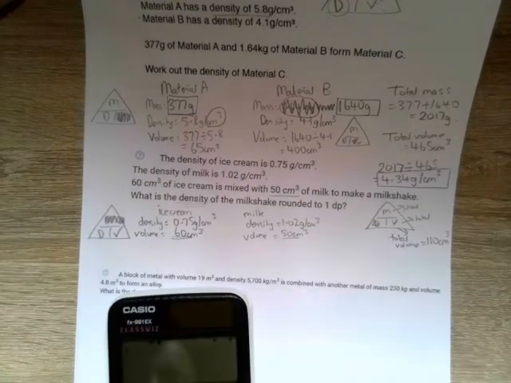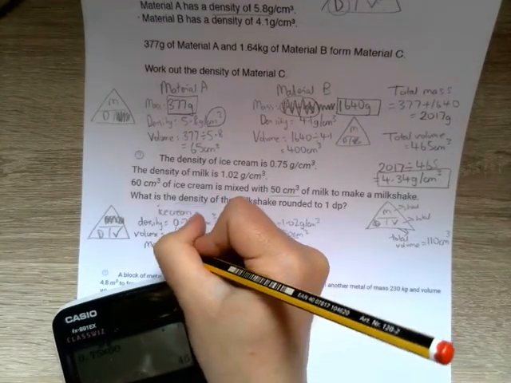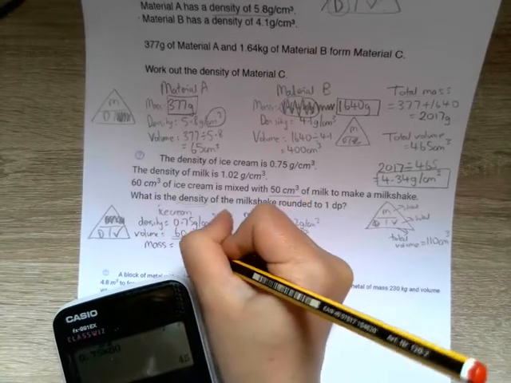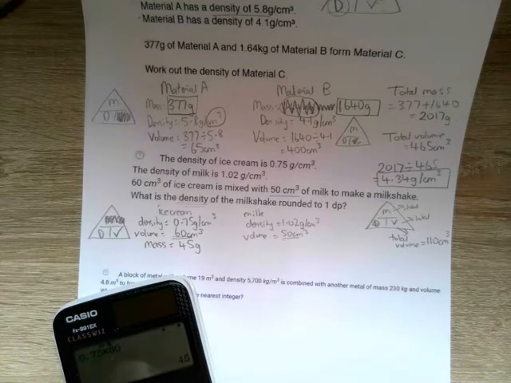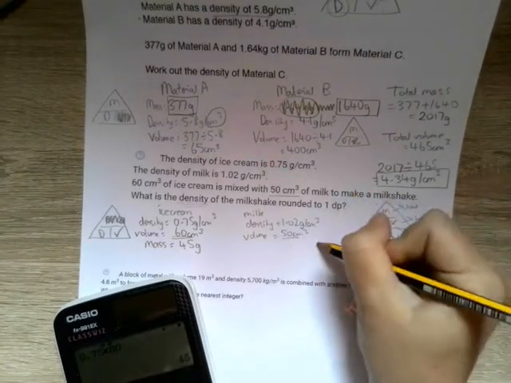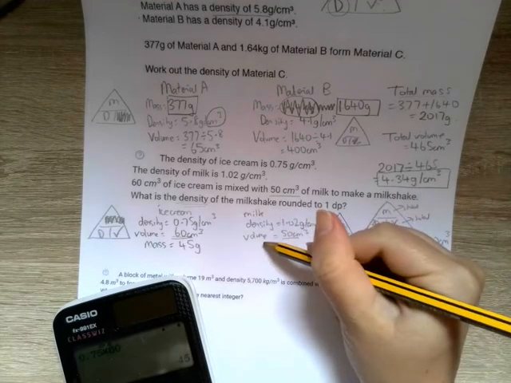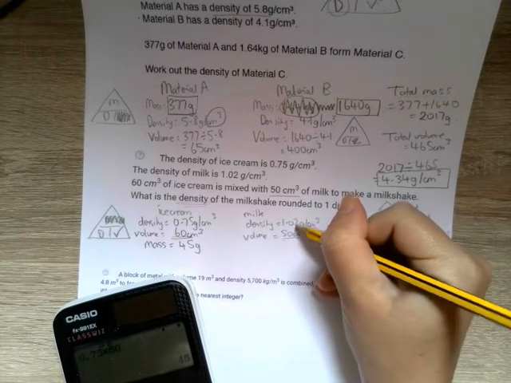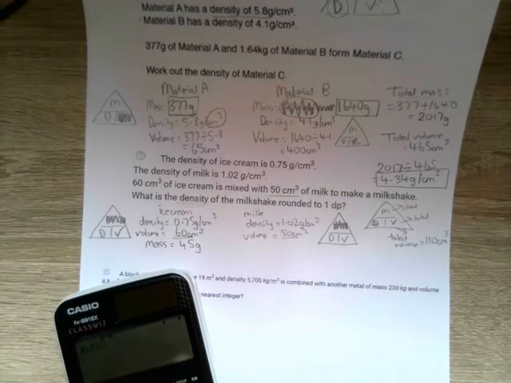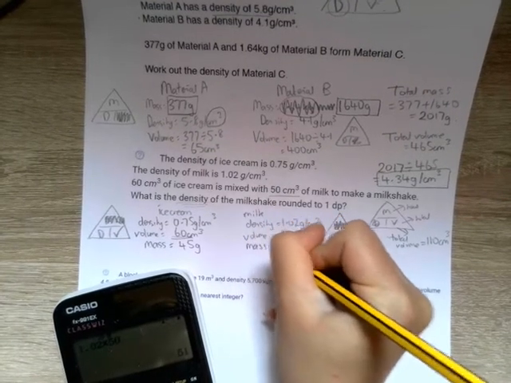So I'm going to do 0.75 times 60, which is 45. So I know the mass is 45, and it's going to be grams, because I can see here the density is in grams per centimetres cubed. Now I'm going to do the same with the milk. So obviously I don't have to draw it all out, but just to show you what I'm doing. So I want the mass of the milk. So cover up the density times volume. So I'm going to do 1.02 times 50.